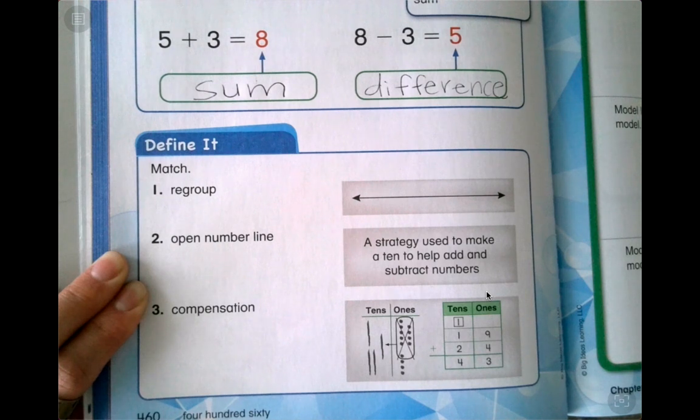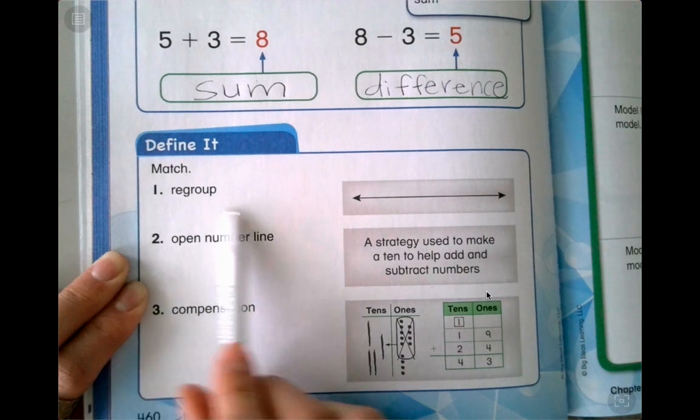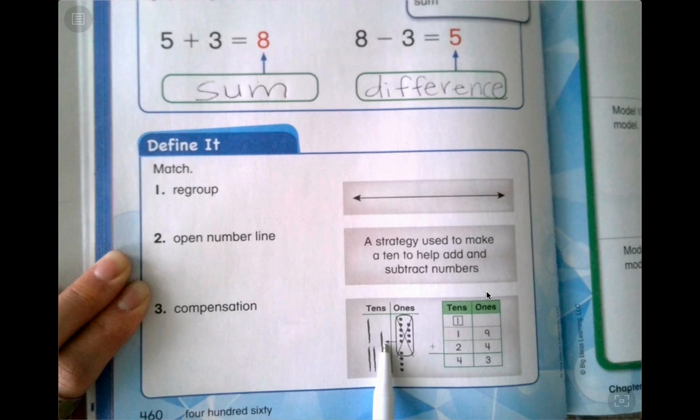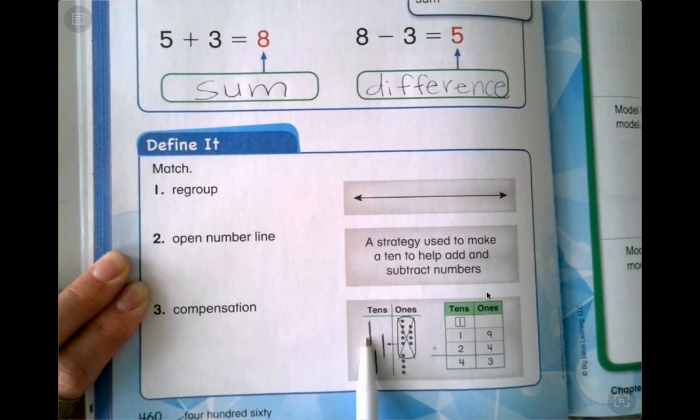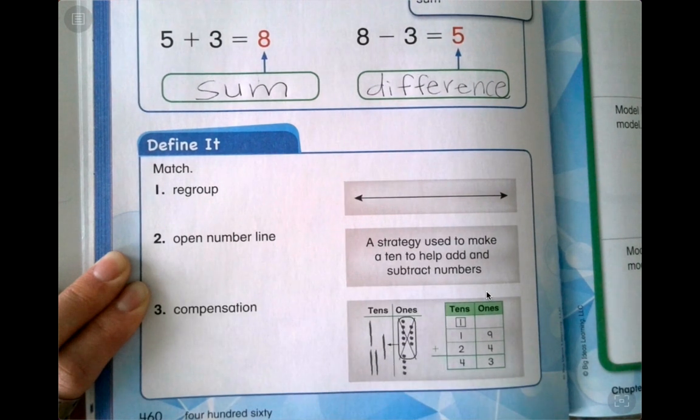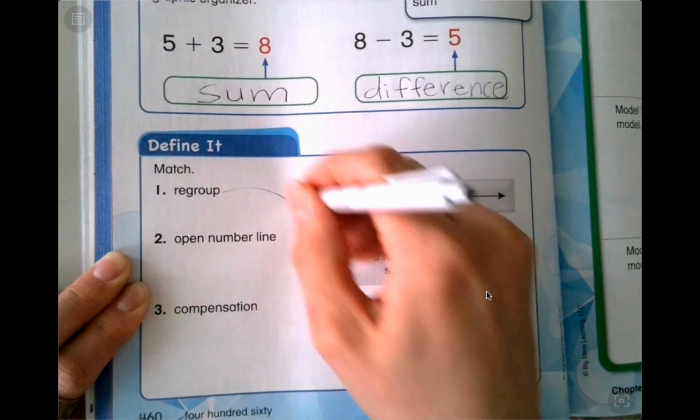Put your thumb up if you agree with him. Put your hand down if you do not agree with him. Okay, so he's saying regroup. Let's look at it. Looks like they have 10. They crossed them out and they made it over here and they had a 1 they put over there. Is that how we regroup? No. It's compensation. If I take this group and I make a new group, yes.